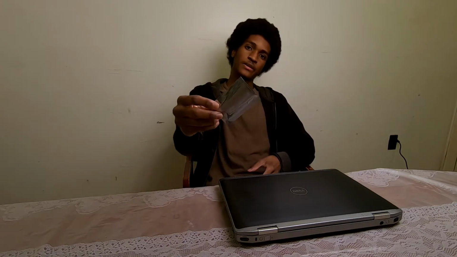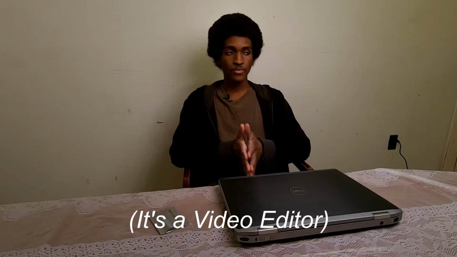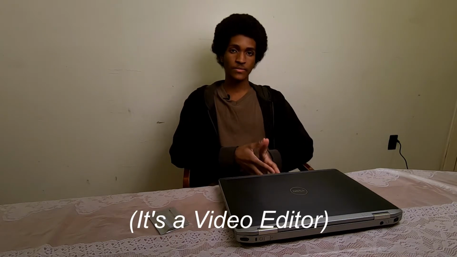So that's why I bought another 8 gigabytes of RAM, because my laptop came with one stick of 8 in it. And now I've bought another stick of 8 to make it 16 gigabytes, because DaVinci Resolve requires 16 gigabytes of RAM or more to run properly. It was running a little slow, so that's why I'm upgrading my laptop with RAM in this video.